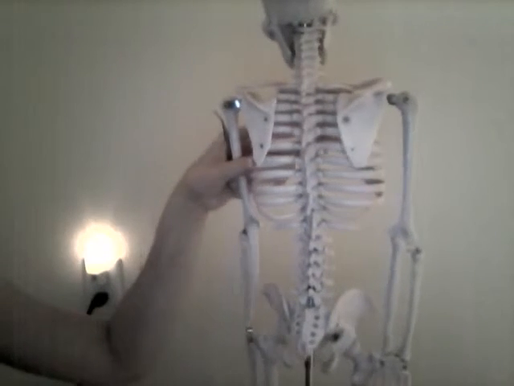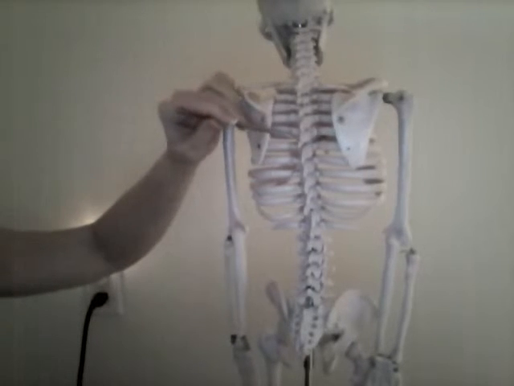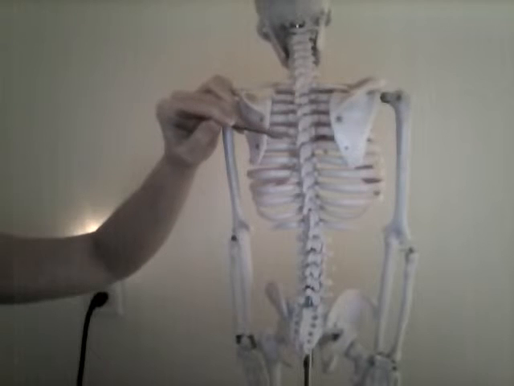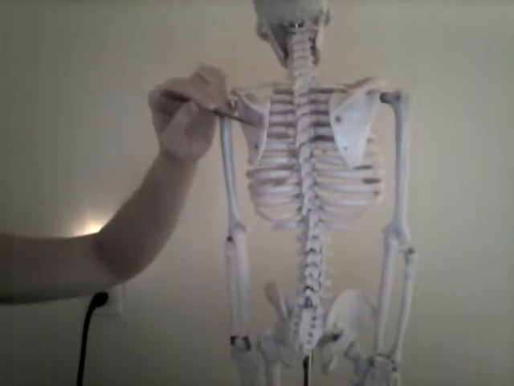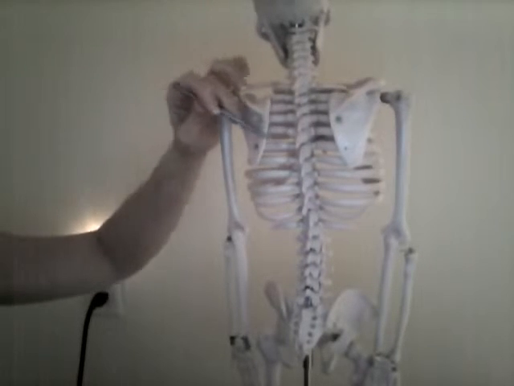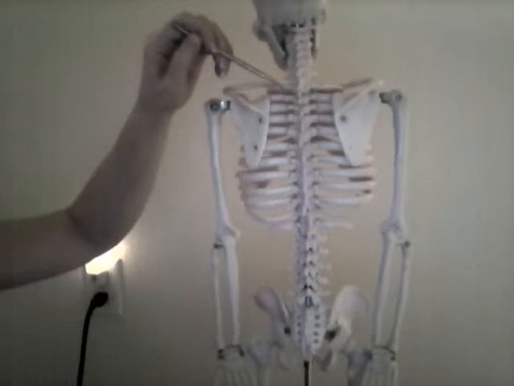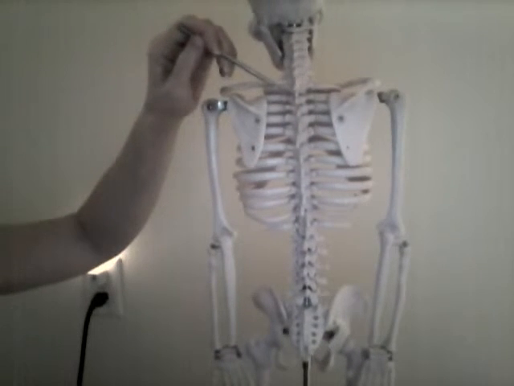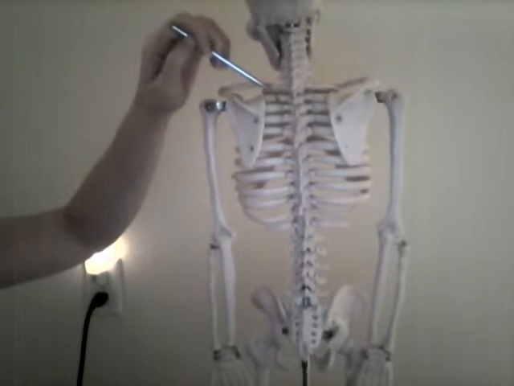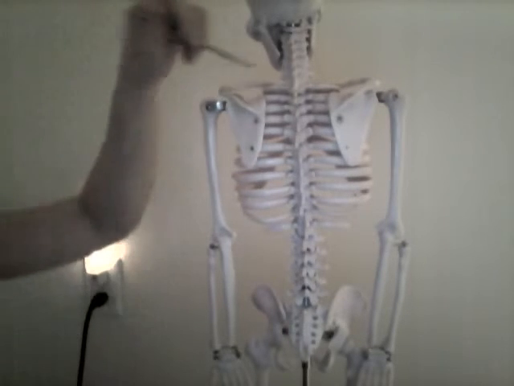Next, what is unique about the transverse process of all cervical vertebrae compared to those of thoracic and lumbar vertebrae? The unique thing about it is that it provides attachment for back muscles. Now for the thoracic vertebrae, we're going to point out something. So this is thoracic. These right here are the spinous process, and the transverse processes are on the sides here.